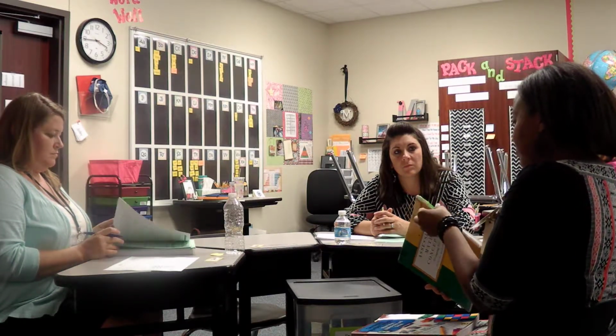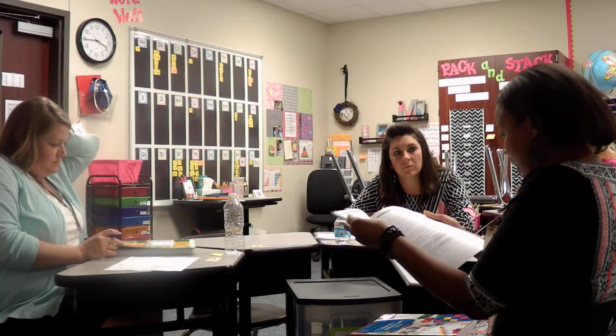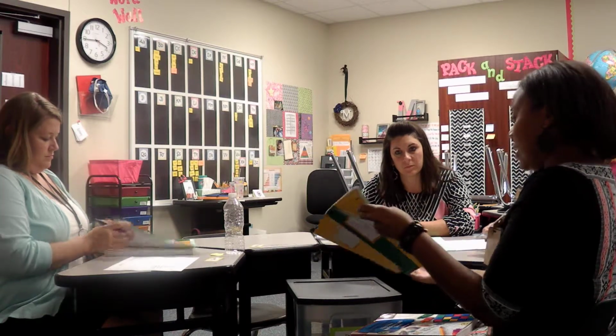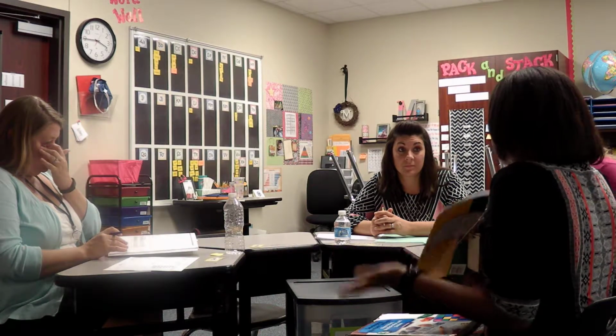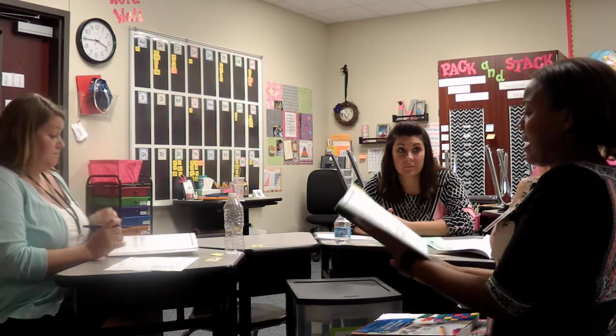In this book, which you guys may have seen, there are actually some really great things in the very back on page 59. It kind of goes through and tells you if they're struggling with this, here are some activities you could do with them, which is really nice because you don't have to go and figure it out. Exactly, you don't have to make it up.